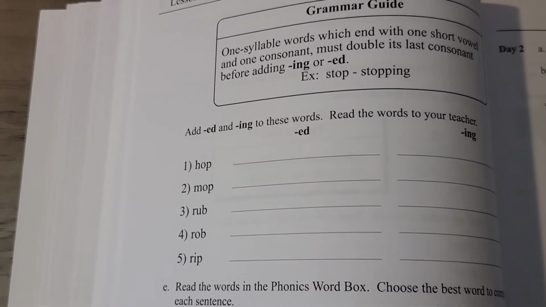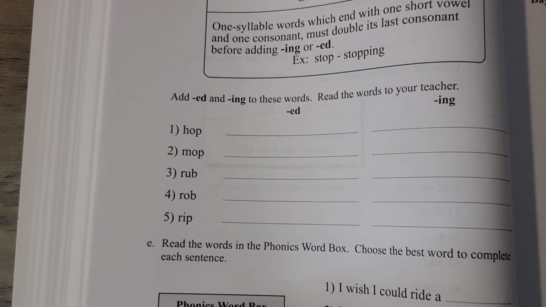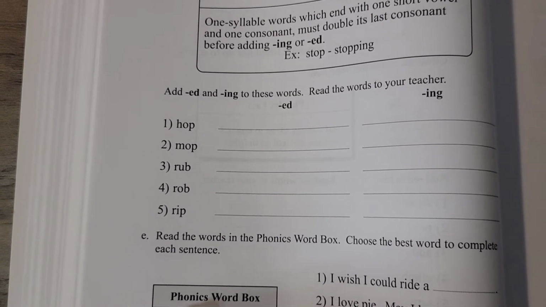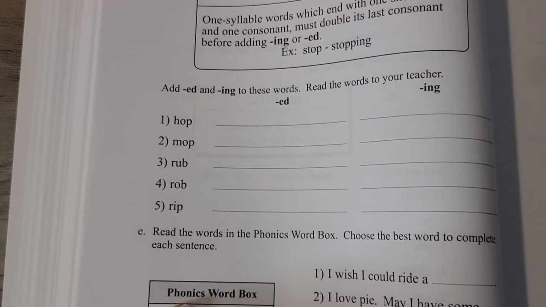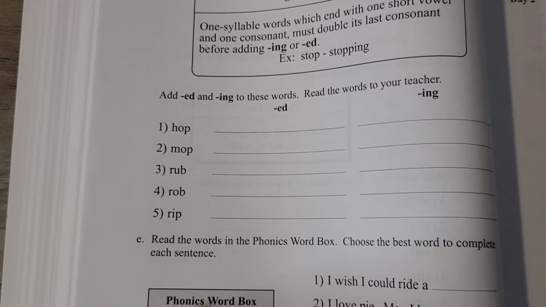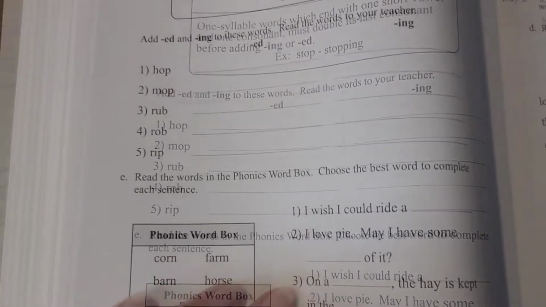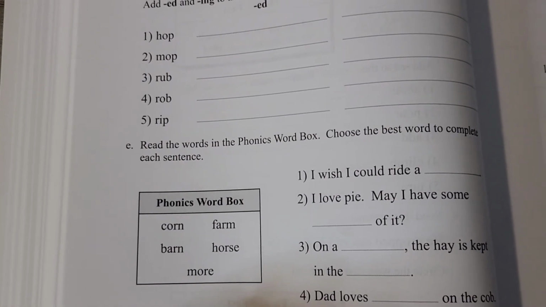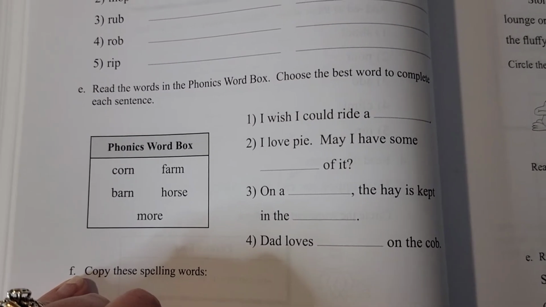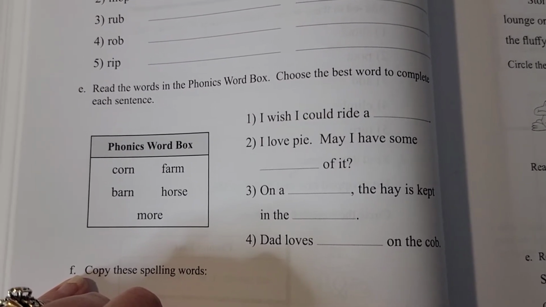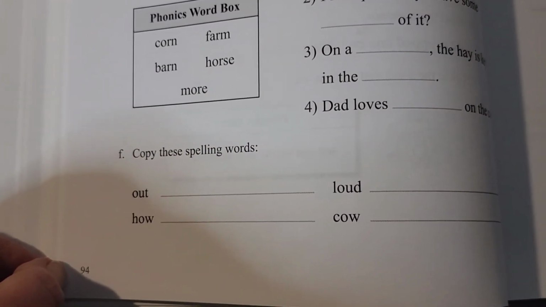Okay, and you can see in their grammar guide the words that they will be spelling using the ED and the ING. The ING is from the previous week. We're going to make sure that they remember how to add the ING to these words. And then they would read the phonics words in the box and put them in the correct space with the correct sentence, and then copy the spelling words for the week, which would be here.